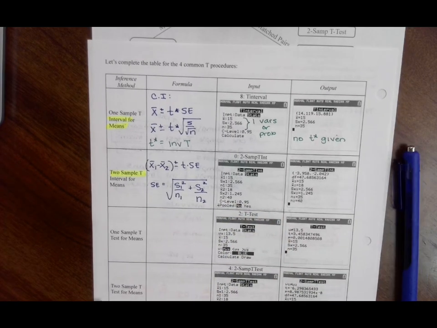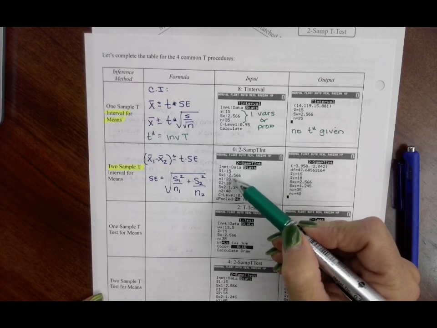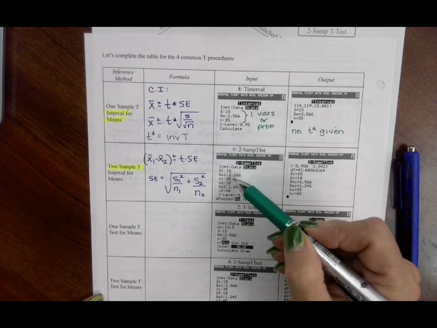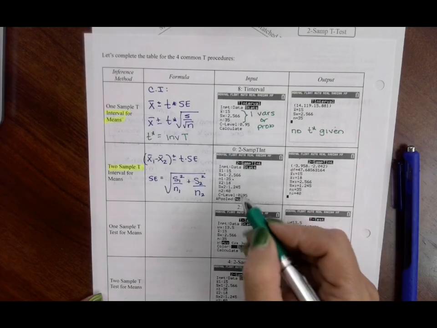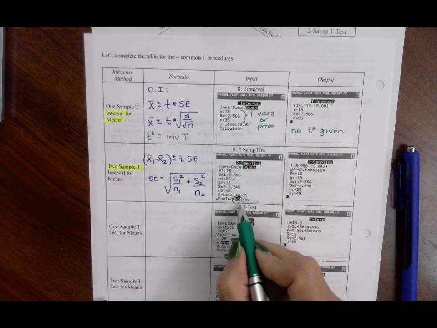If you plug in all your data, you can run one vars to get this data, or if it gives you the sample statistics, you can plug in your data from there too. Remember, we always say that pooled is going to be no, always, always.